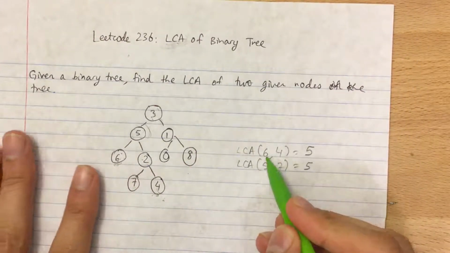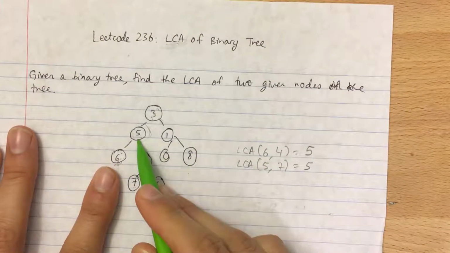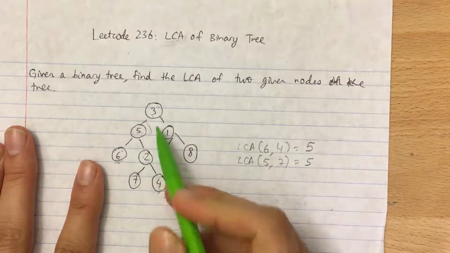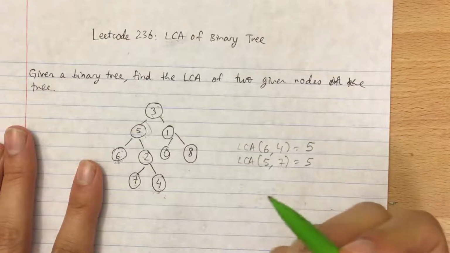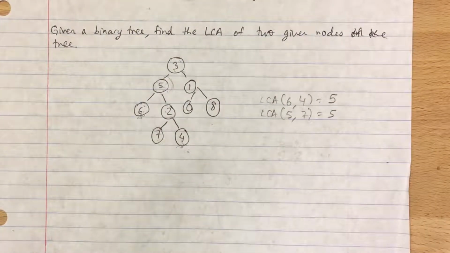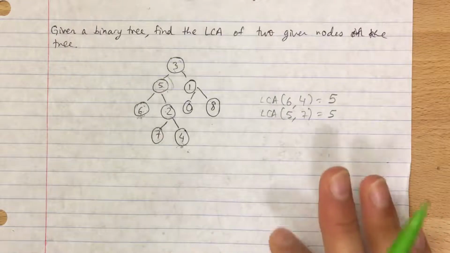So here's a few examples. The least common ancestor of 6 and 4 would be 5. The least common ancestor of 5 and 7 would be 5 itself. So it could also be the node itself. There are multiple approaches to solving this particular problem. One very simple approach goes something like this.